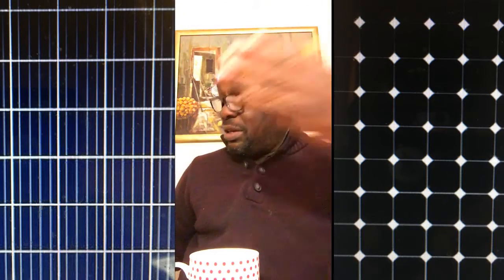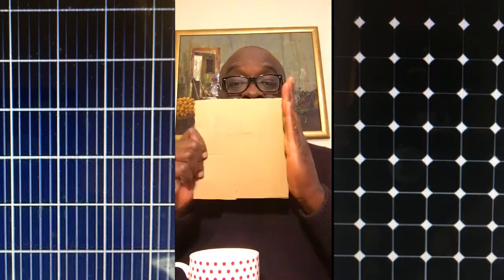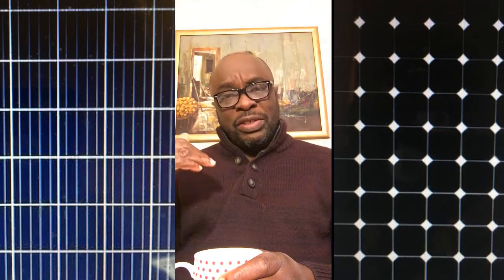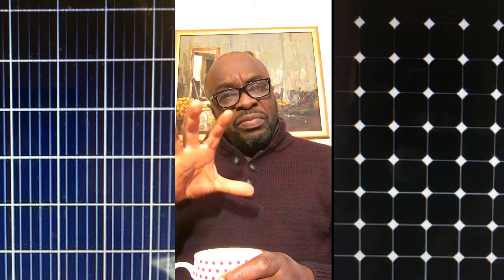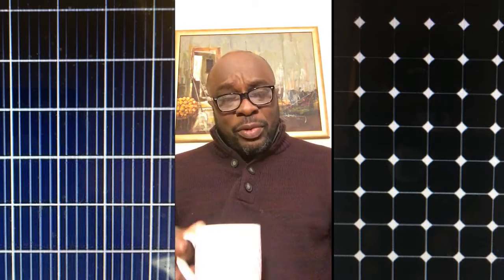The polycrystalline, this one here, comes out square, bang, and you can just join them straight, so there's less wastage. That is your poly. Essentially, those are the differences in terms of manufacturing. I think I'll do another video to go deeper into the manufacturing processes of these two types of silicon.